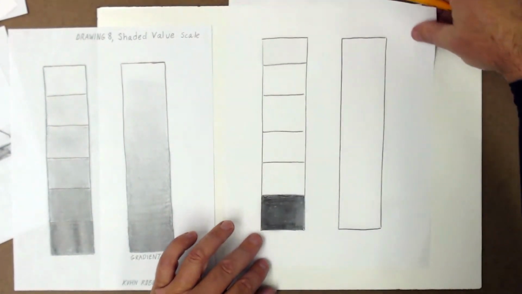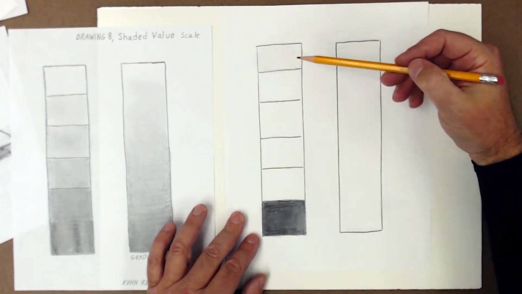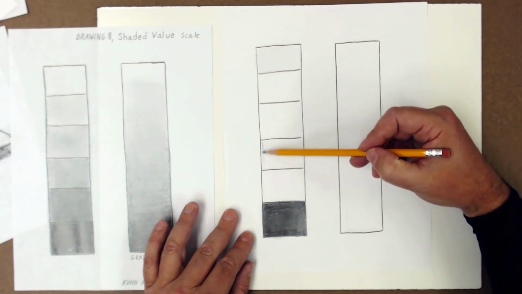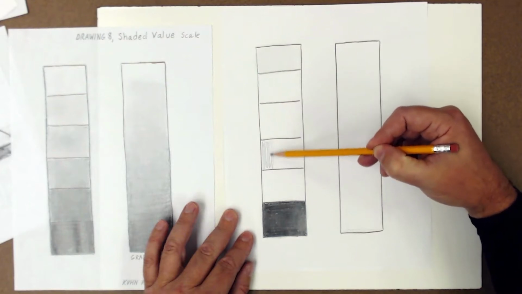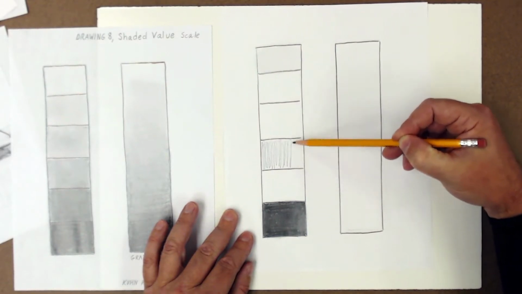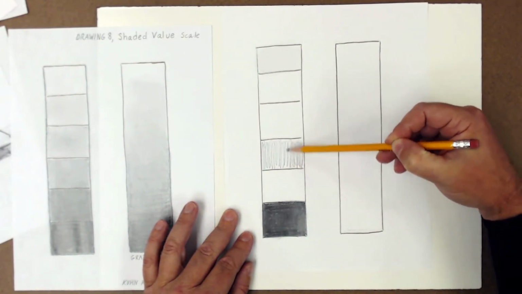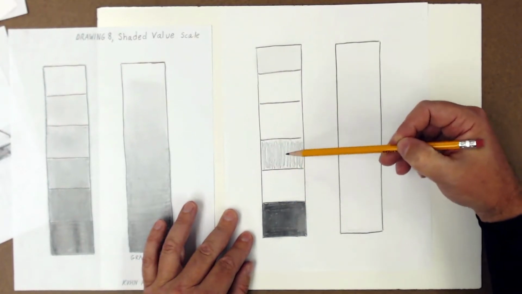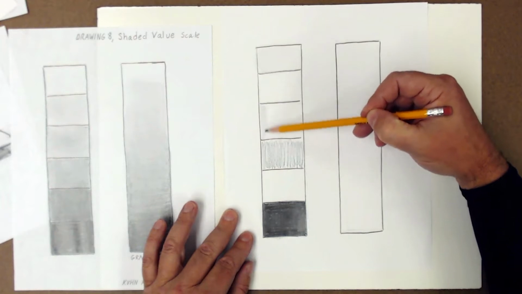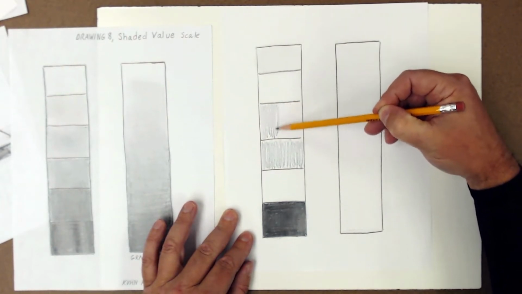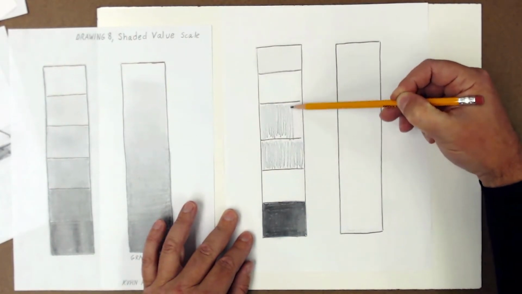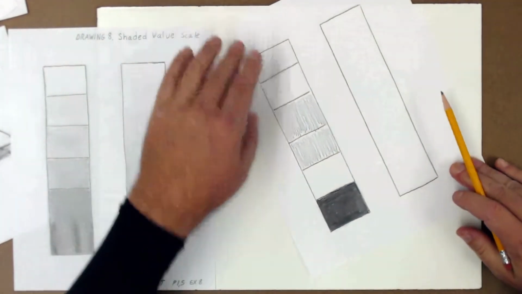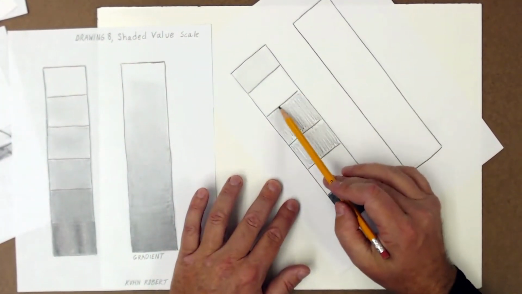Okay, so now here's the trick. I've got it super light, and I've got it super dark. Now I can go medium. I think that's going to be too light, isn't it? Maybe that's more about where this one is. See, I can adjust. Even that might be a little bit light. We'll see how this scale comes along.